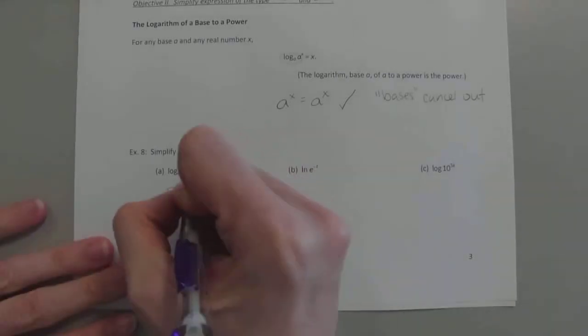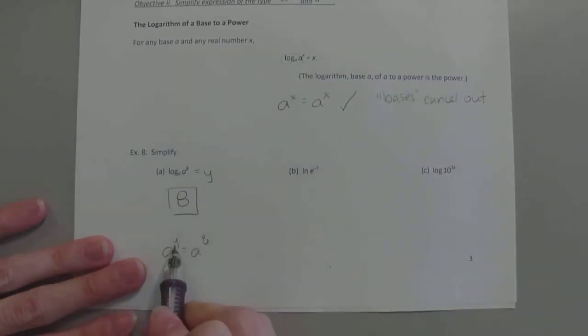8. It's what you guys did on your worksheet yesterday before you knew this rule, right? You were calling this y or x, right? And you're saying a to the y equals a to the 8. What does my exponent need to be to equal 8? You know what I mean? You were doing that yesterday, but now you know the rule.